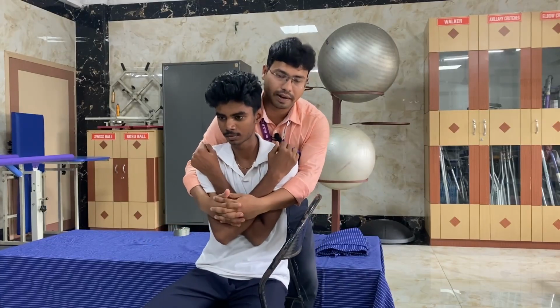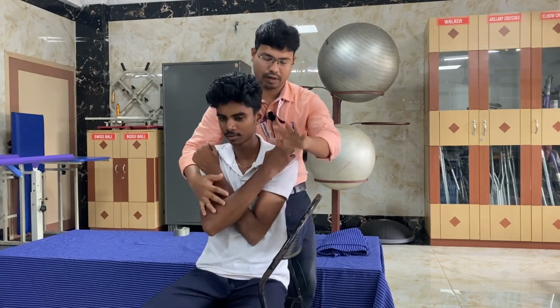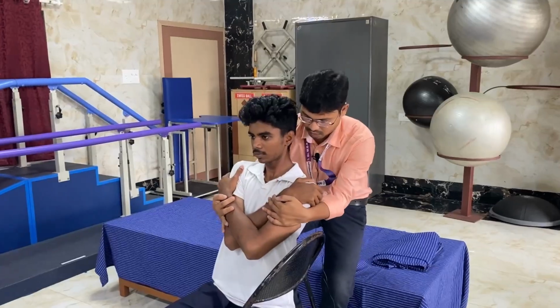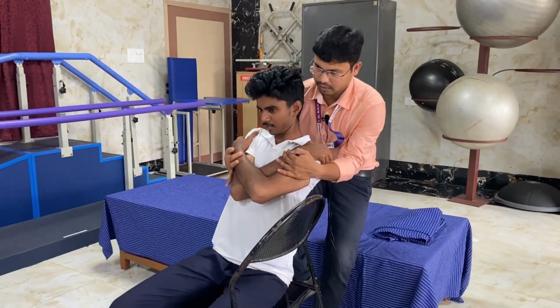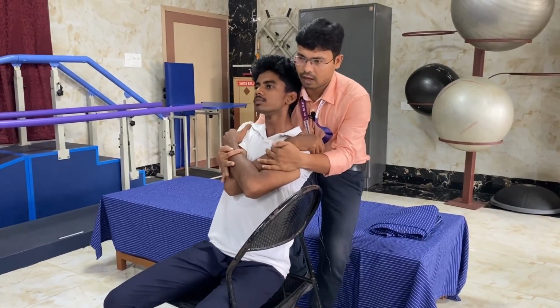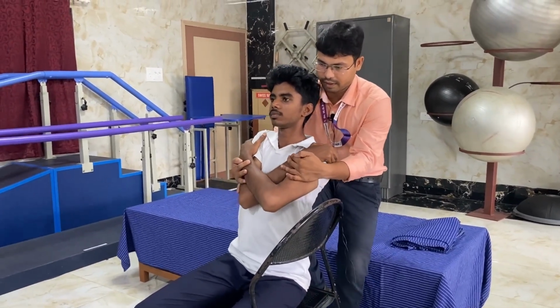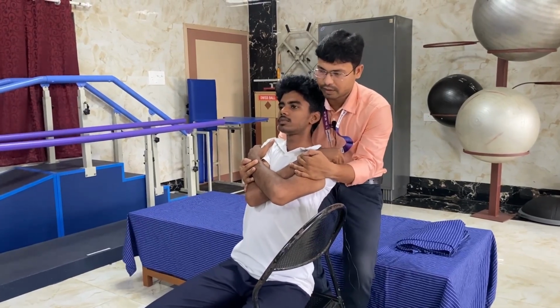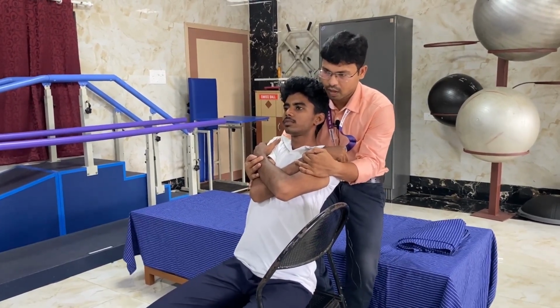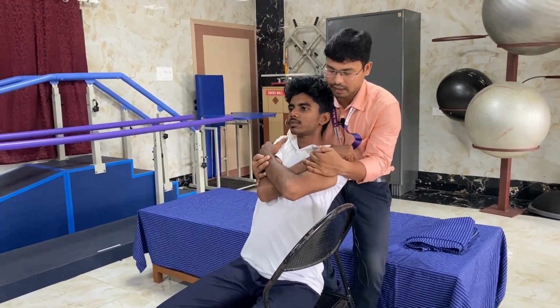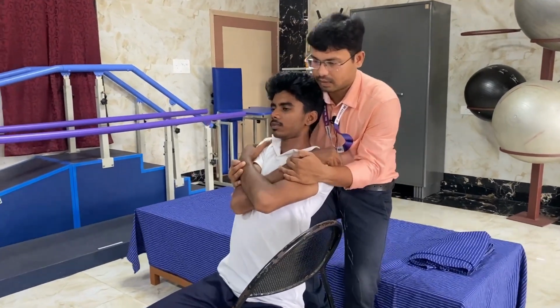I hold the spine. Okay. I will give neck extension. In this position, I give the thrust. Again, I will repeat. In this position, the patient should do inspiration and expiration. At the end of expiration, I give one thrust.